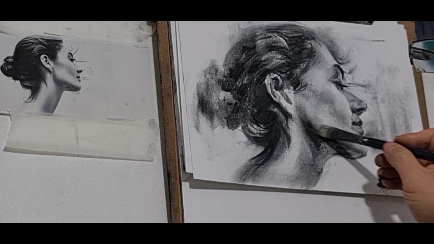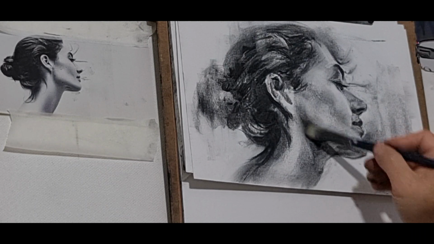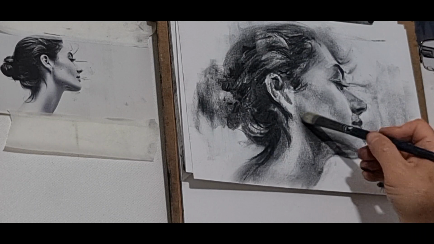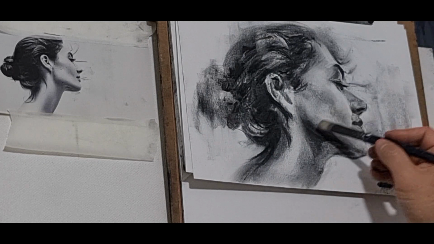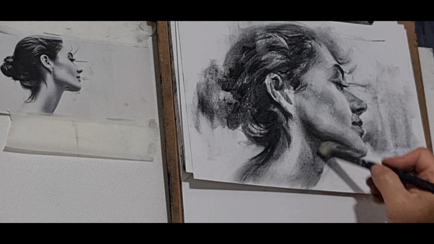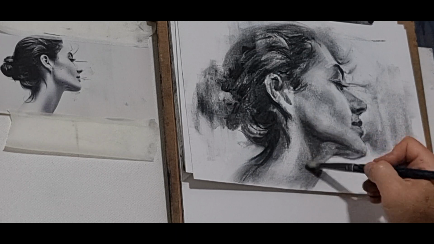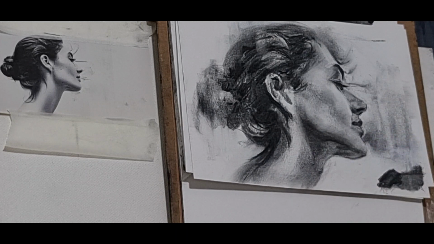All right. Yes, I need to work on that. So that's a choice that I'm doing here. You don't have to do it or go as dark, but I think it reveals something beautiful here.